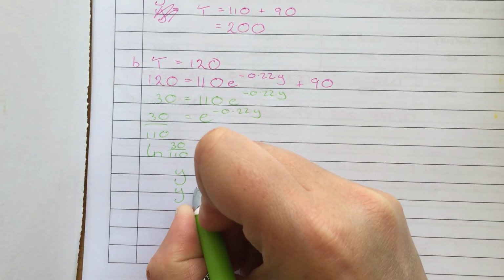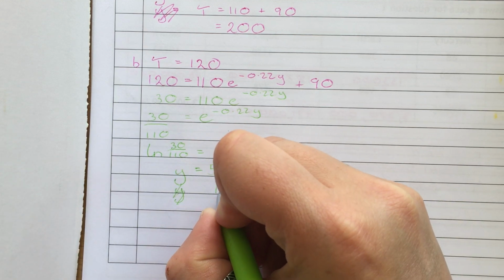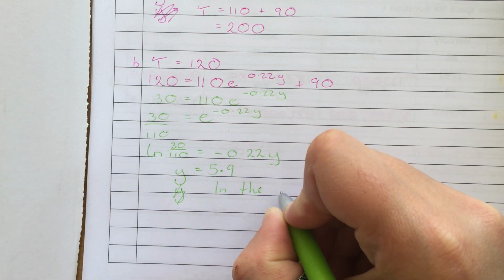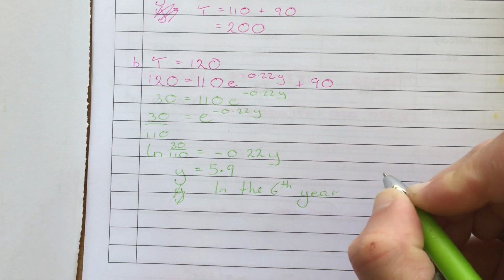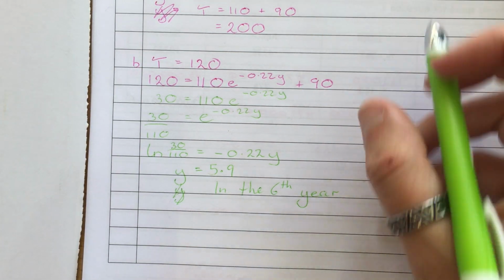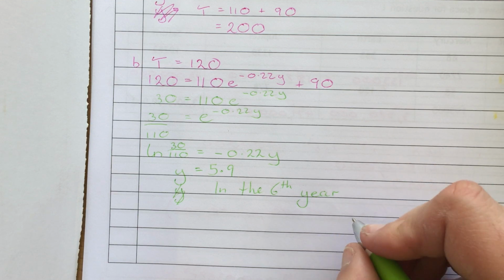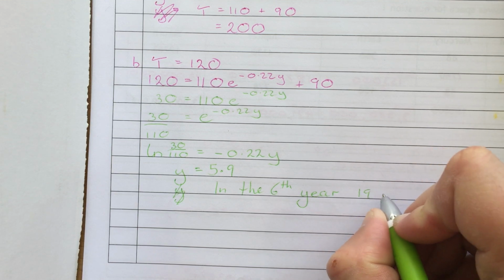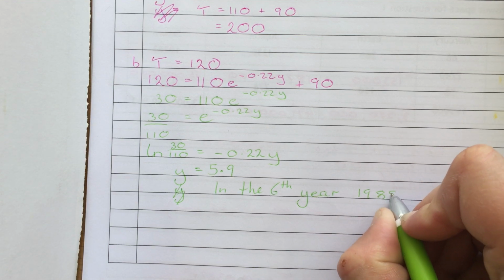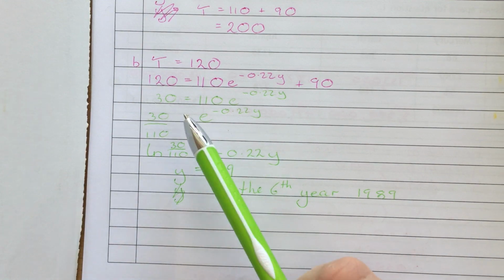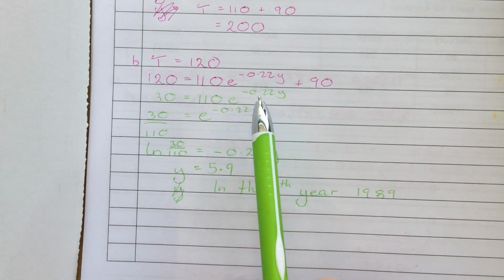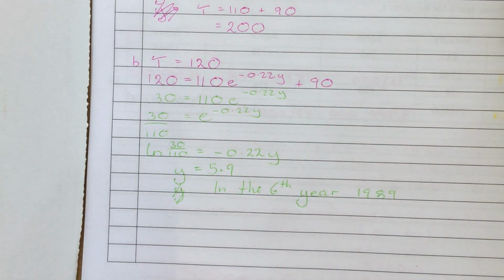So that will be in the 6th year. So 6 years after 1983 is going to be 1989.